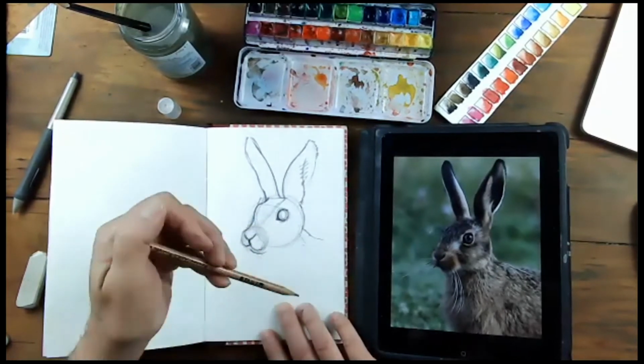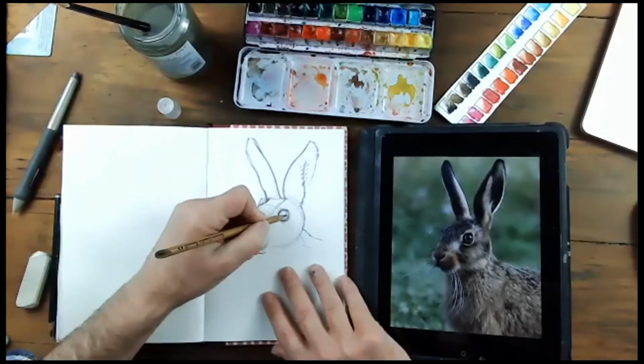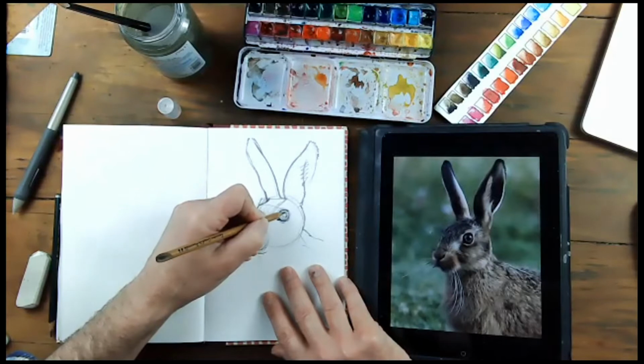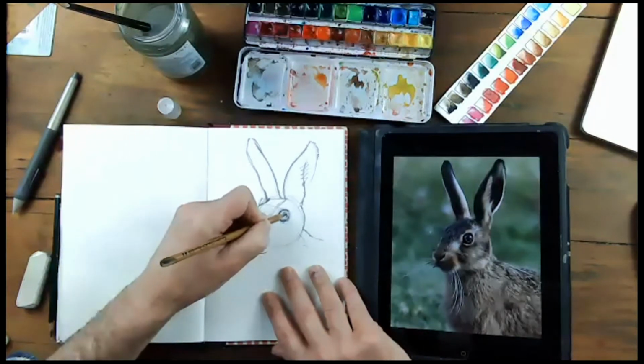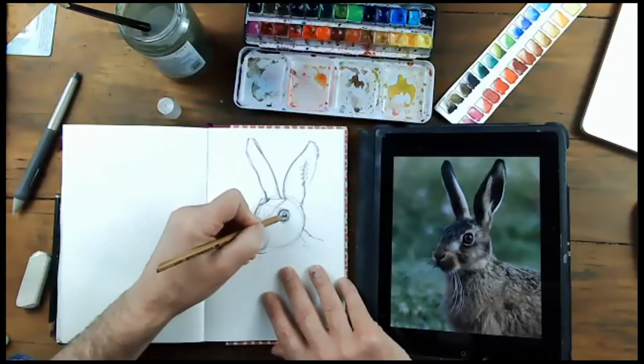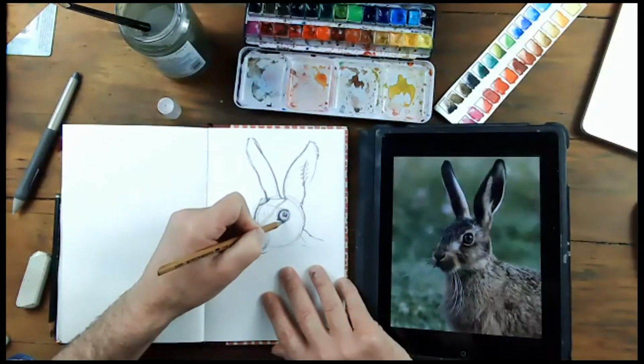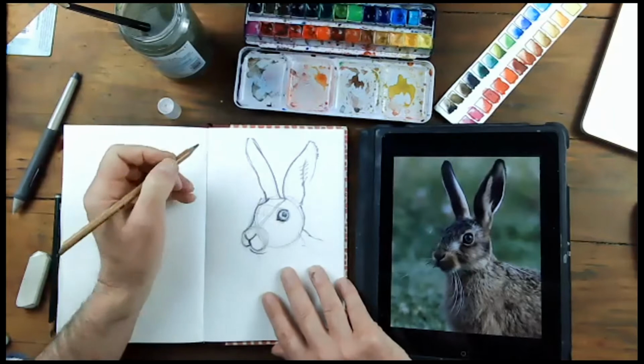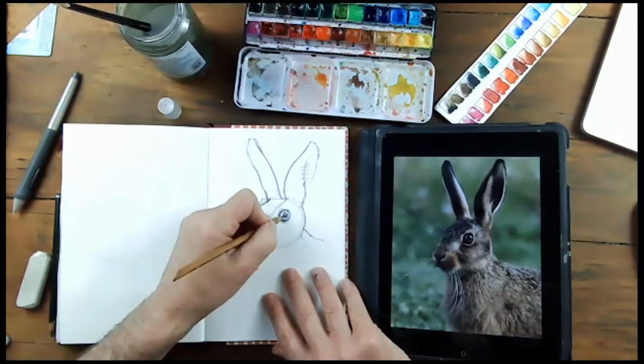Constantly cross-referencing to see where things lie. Just going to get his pupil in and leaving that little white highlight, which is crucial. Now we've got things in the right place.